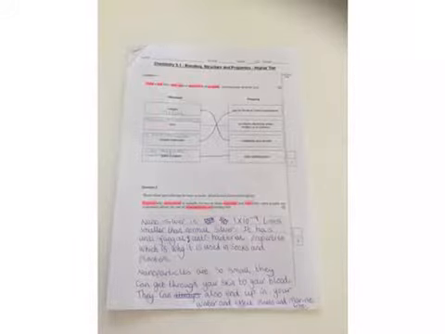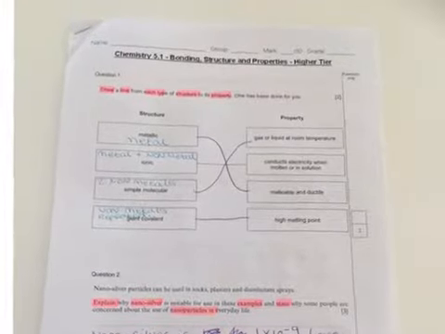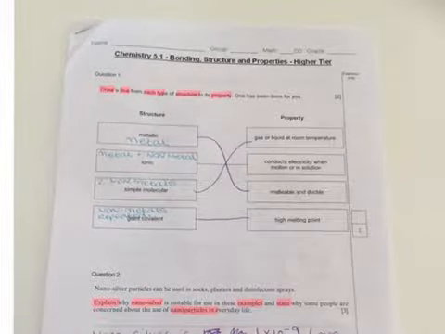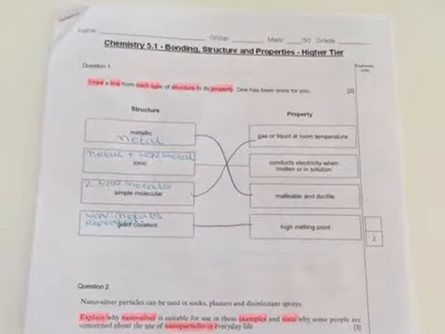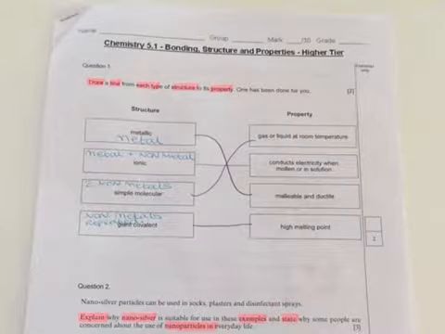Okay, so this is Chemistry 5.1, the bonding and structure past paper, okay? So the first question asks you to draw a line between each type of structure and its property, okay? So the first thing I did when I was answering these types of questions is I worked out what kind of bonding would be taking place. So in metallic bonding, it would be a metal. In ionic bonding, it's metals and non-metals, things like that, okay?